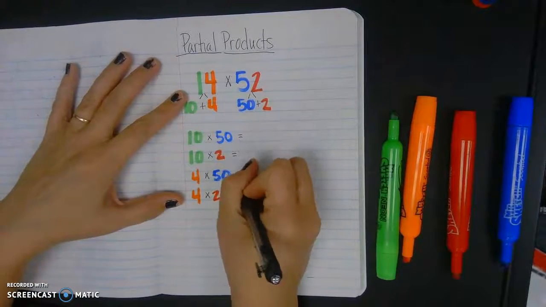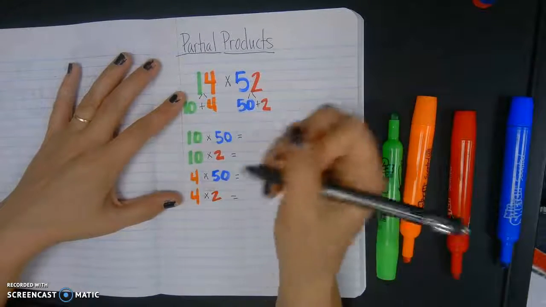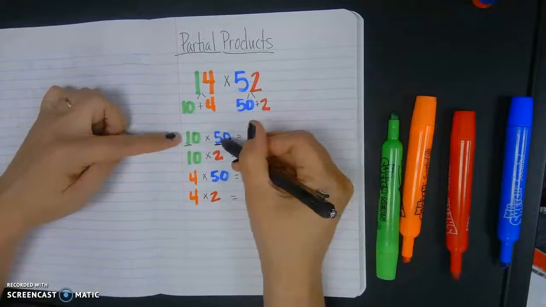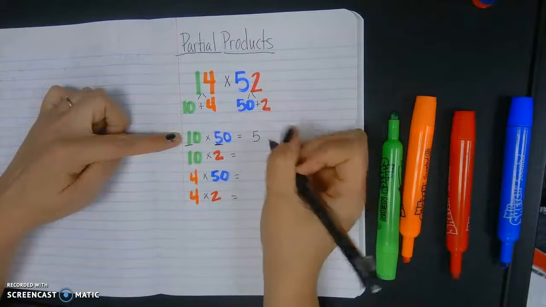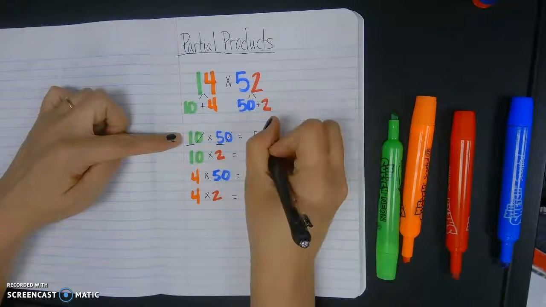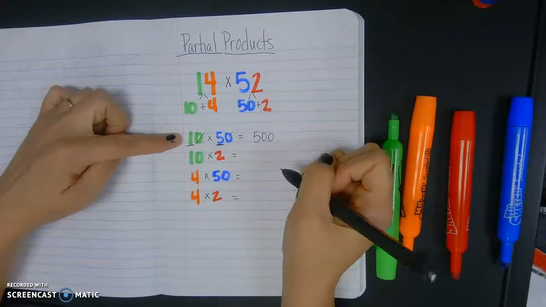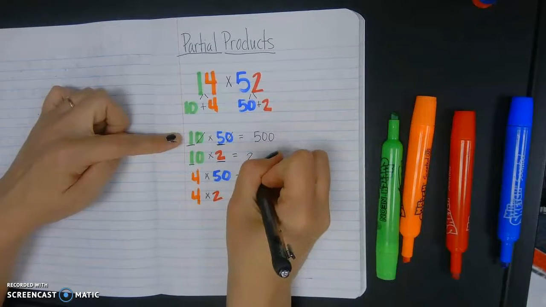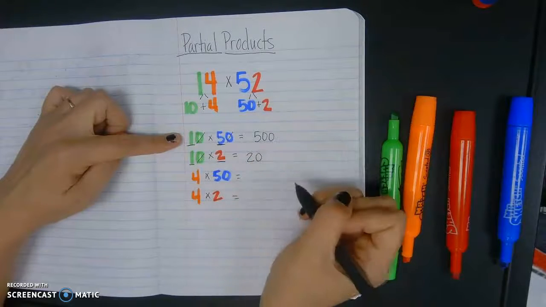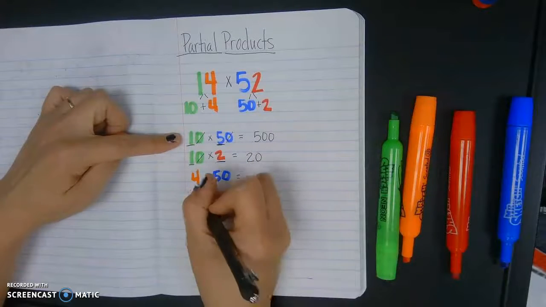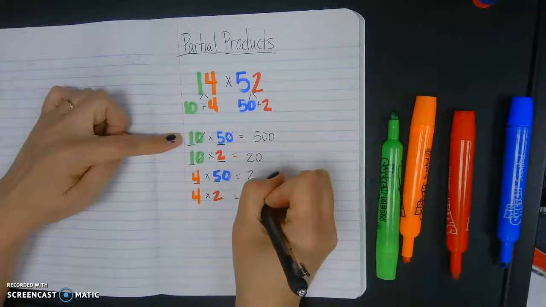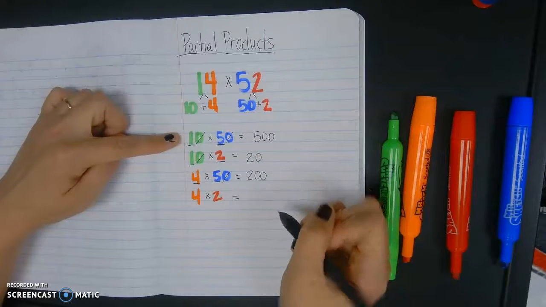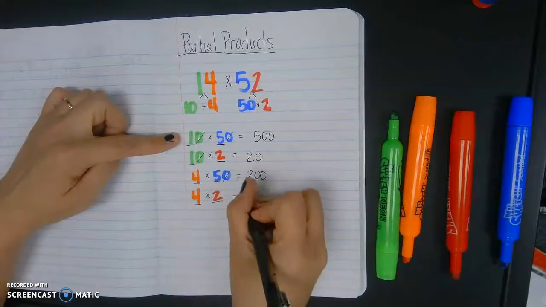So now I'm ready to multiply all of these. I'm going to use that same strategy of find your basic fact. 5 times 1 equals 5. Mark out both my zeros and move them over. 500. My basic fact would be 2 times 1 is 2. Mark out my 0, move it over. Then I've got 4 times 5, which is 20, mark off my 0, move it over, 200. And then 4 times 2 equals 8.